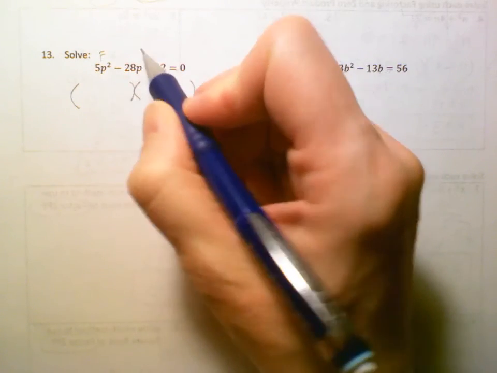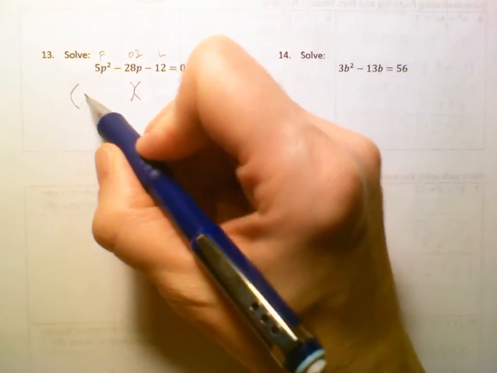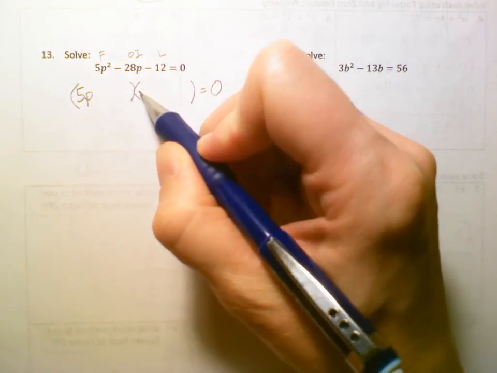5p is the first term. This is my OI term, and that's the last term. So 5p and p.